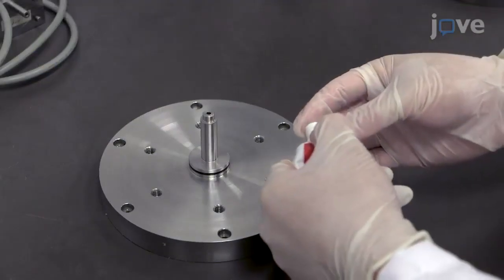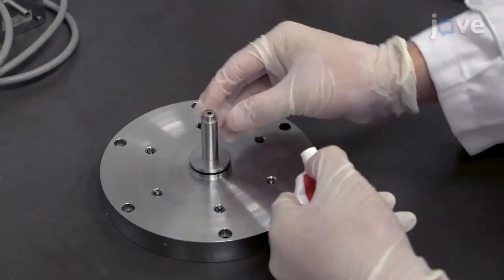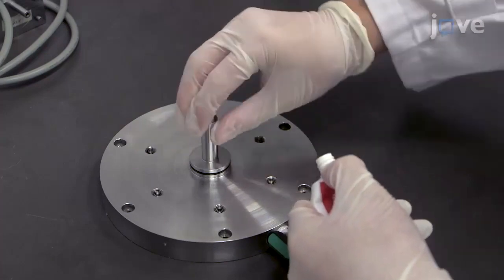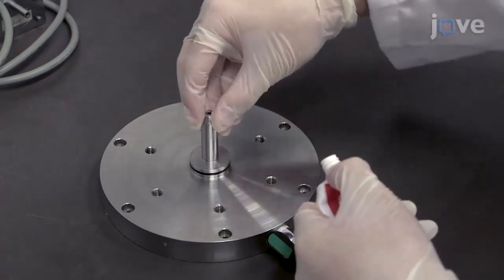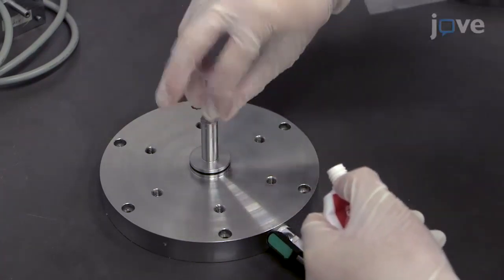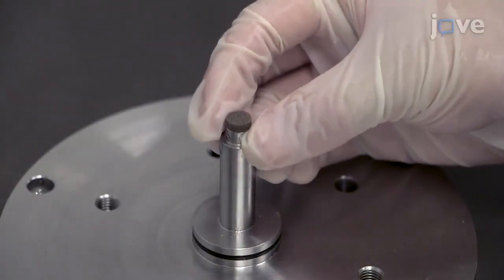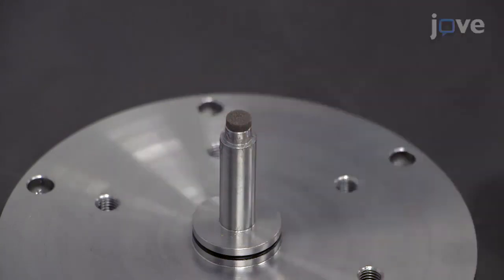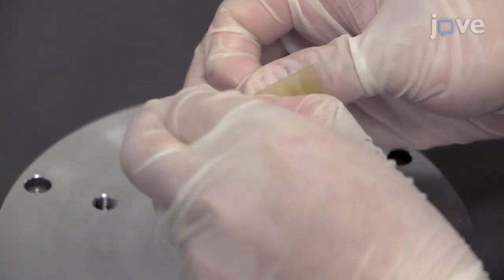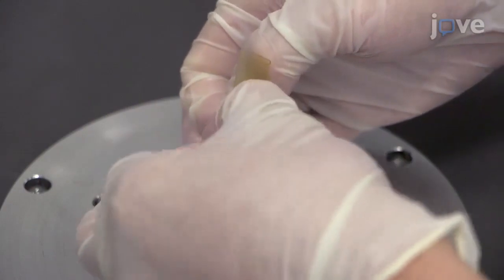To prepare a soil sample on the board, first add a small amount of silicone grease around the lateral surface of the top end of the base plate. Then, place a porous stone on its upper surface. Put a membrane around the lateral surface of the top end.